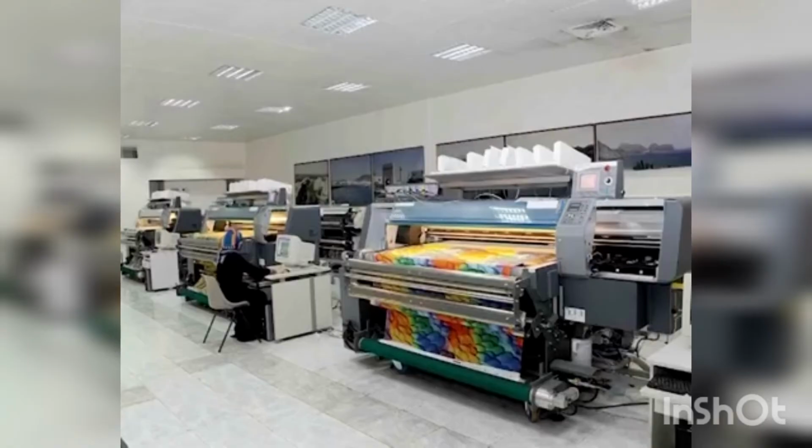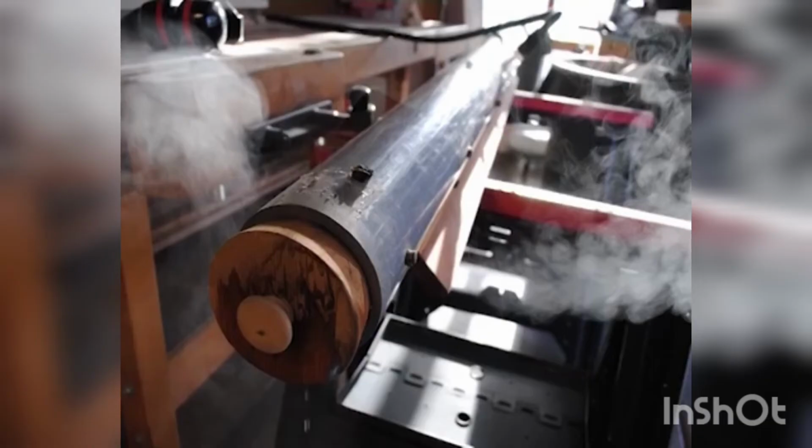Roller printing. In this machine, counterpart of the block printing, engraved copper cylinders or rollers are used in place of hand carved blocks. With each revolution of the roller, a repeat of the design is printed. Printed cloth is passed to a drying and then a steaming chamber where the moisture and heat sets the dye.